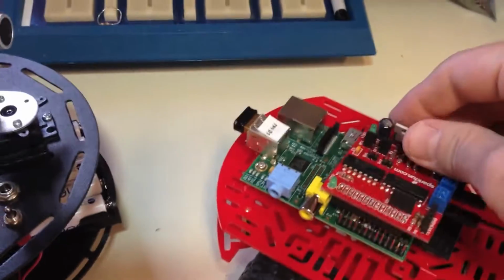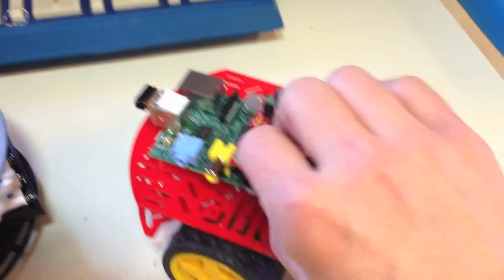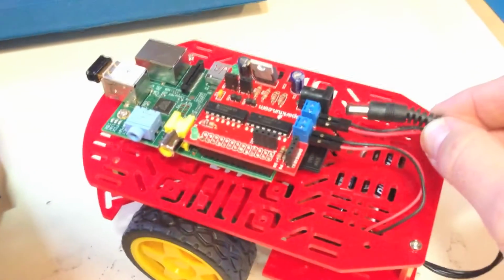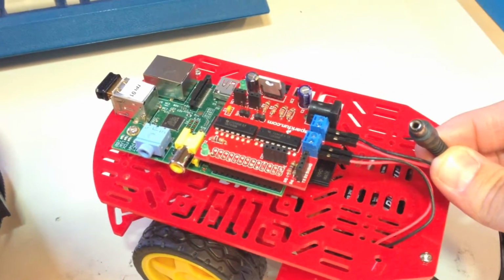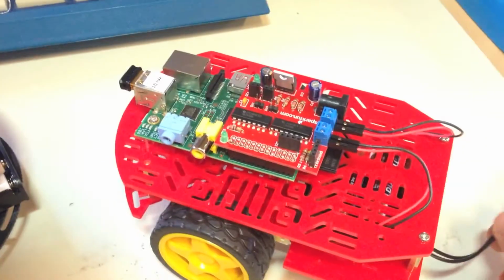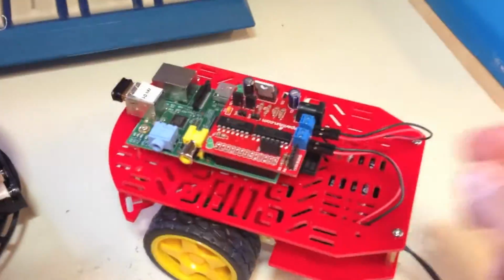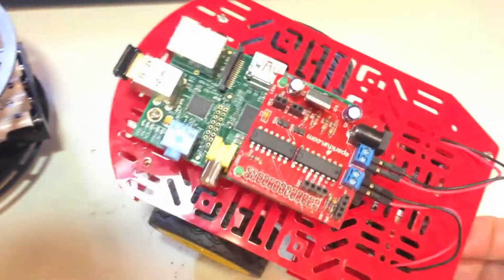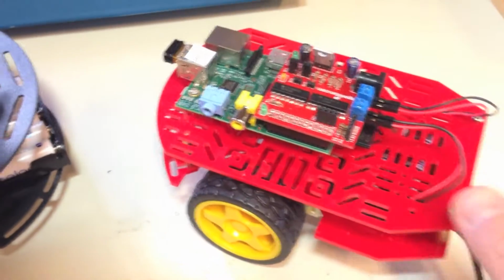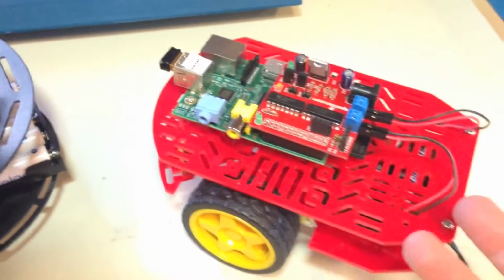Worked great, you know, and then actually the guy that designed it was smart enough to think about input power, since that's a problem for Raspberry Pi. So you can actually power the board through a standard barrel connector here, and everything works great, with one exception. Version 1 of this board did not do pulse width modulation to the motors. It was on or off.